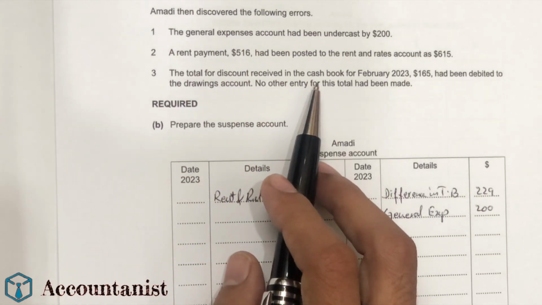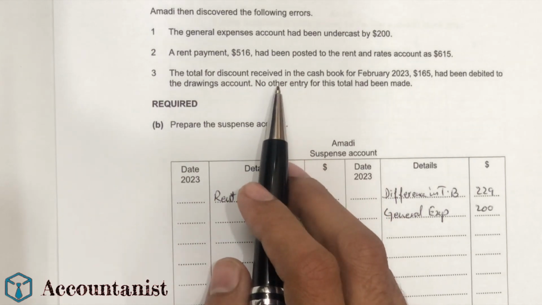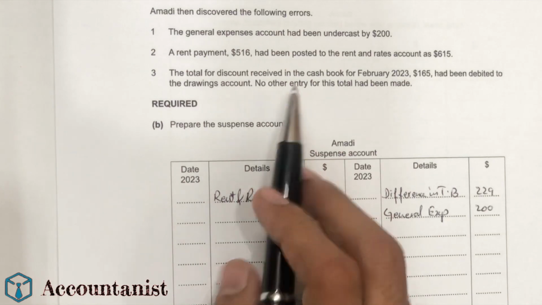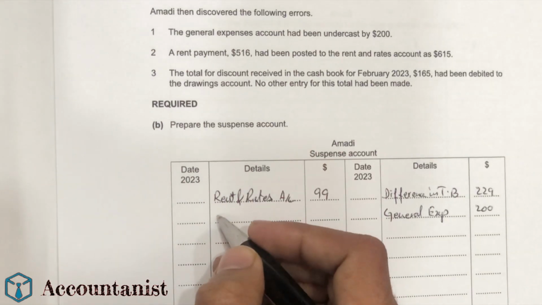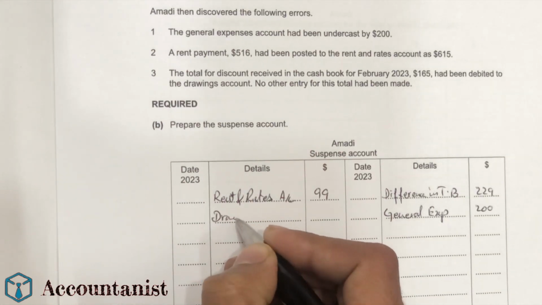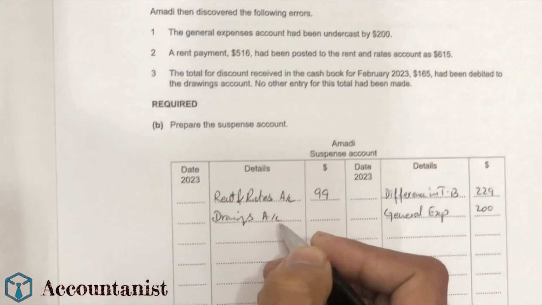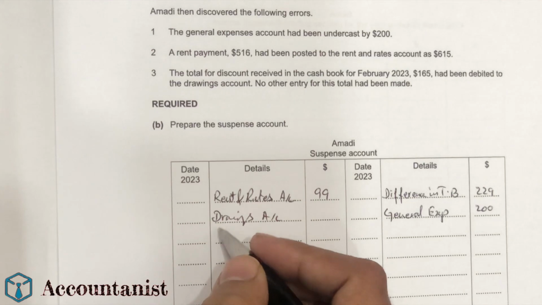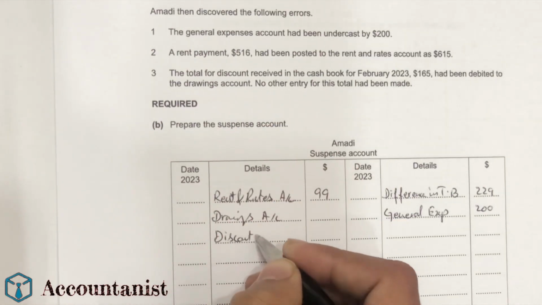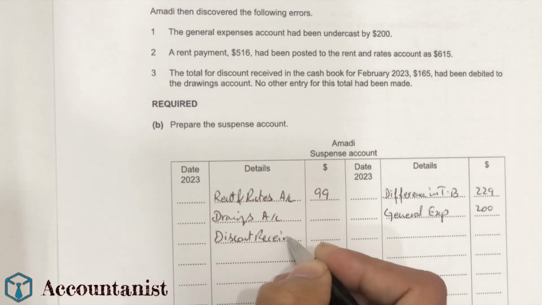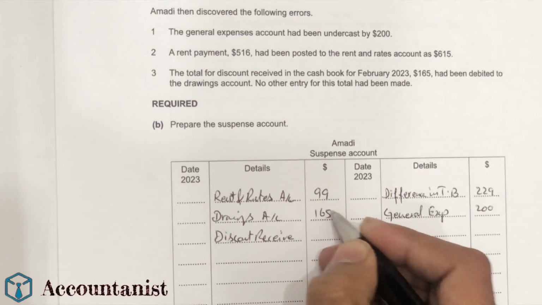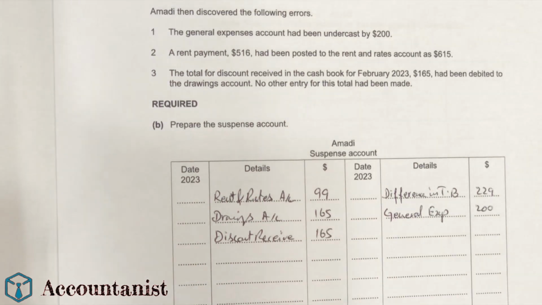So there are two credits in this transaction and one debit, that will be the suspense account. So we'll write down both here: drawings account, and we'll also write discount received account. Both will go with the same figure, 165 and 165.